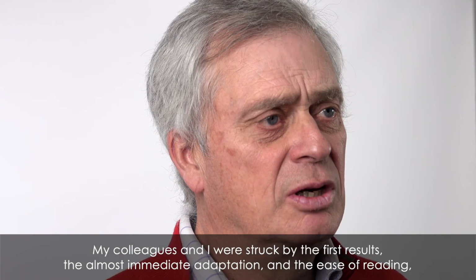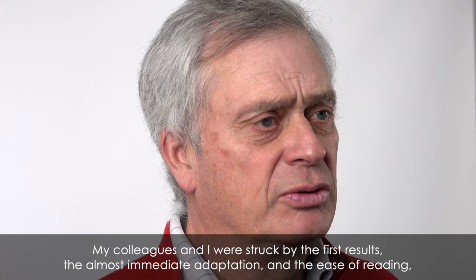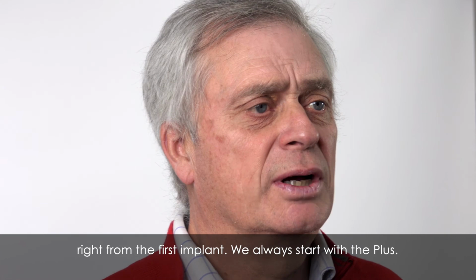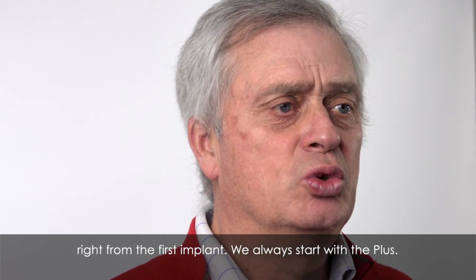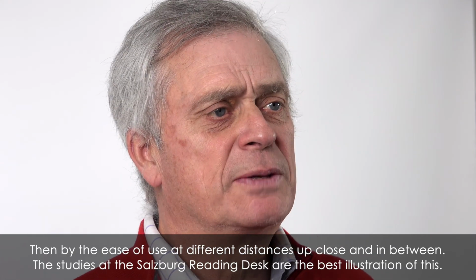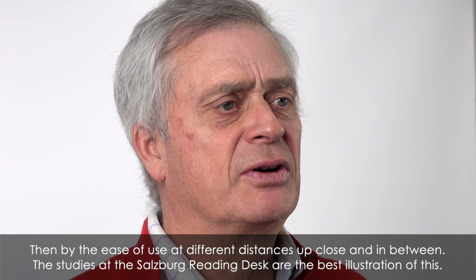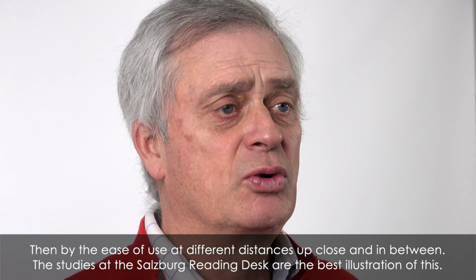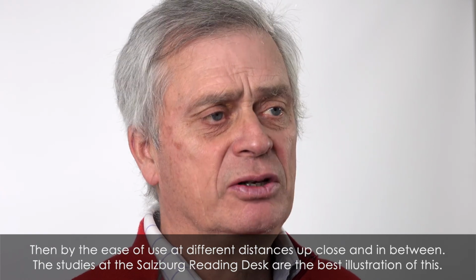My colleagues and I were struck by the first results, the almost immediate adaptation and the ease of reading right from the first implant. We always start with the PLUS. Then, by the ease of use at different distances, up close and in between. The studies at the Salzburg Reading Desk are the best illustration of this.